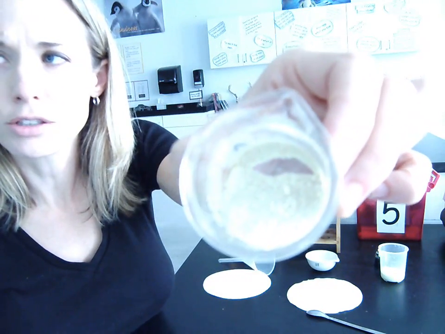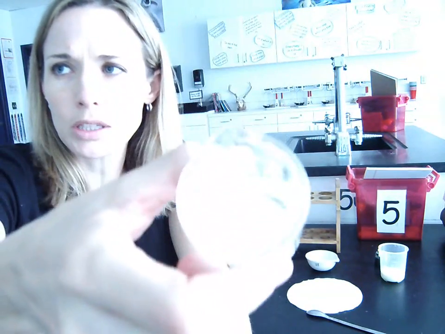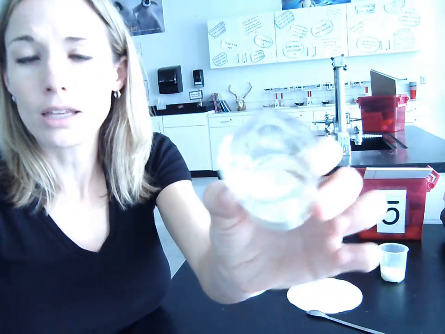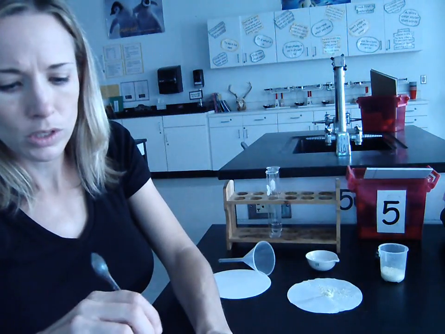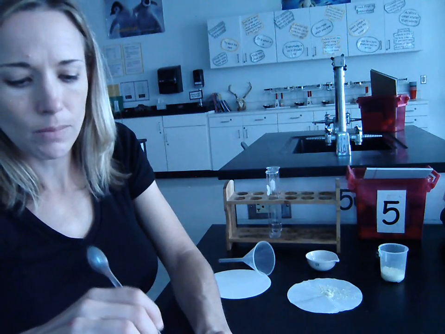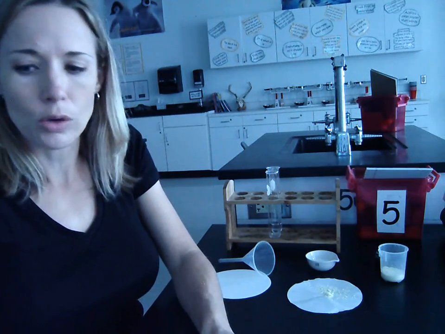Both of these solid materials are insoluble, meaning that when I put them in water, they won't dissolve. You can imagine that trying to separate the sulfur from the sand would be somewhat tedious and probably not very feasible just by hand. So what we do instead is separate it based on their densities and the fact that neither one of them will dissolve in water.